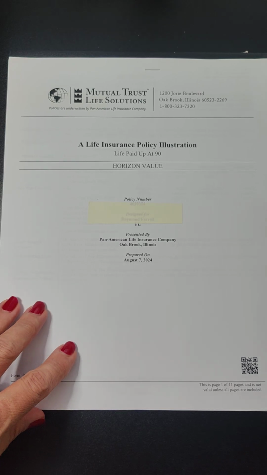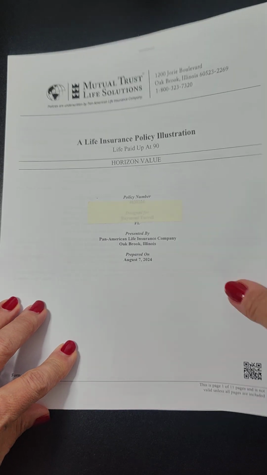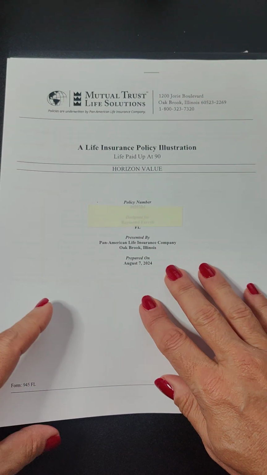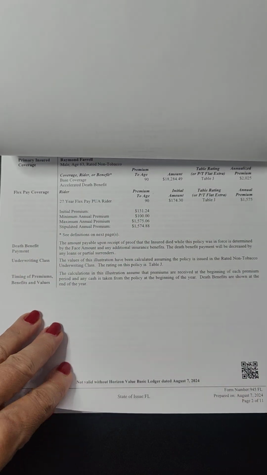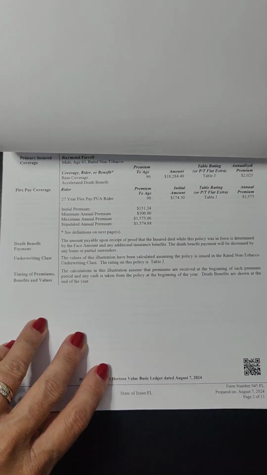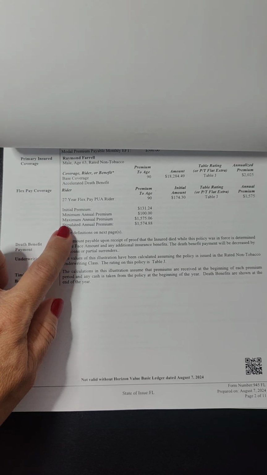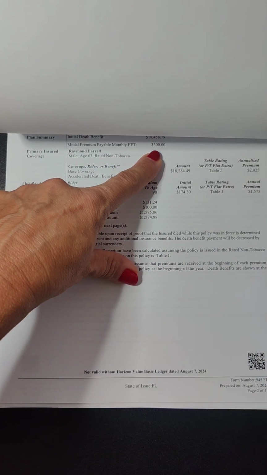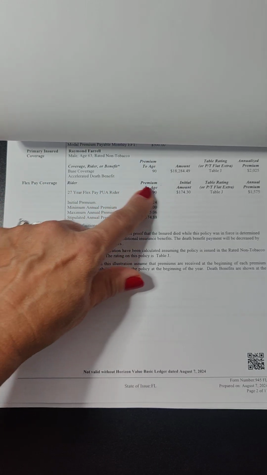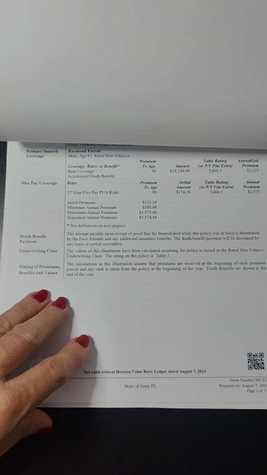The next one is going to be the illustration. It's probably what's shown to you from your agent. It's going to have your name and policy number on the very top. I'm not going to open the whole thing to protect the privacy of this client, but it's going to have the most basic information of your policy, including your monthly draft and the policy totals on the front page.